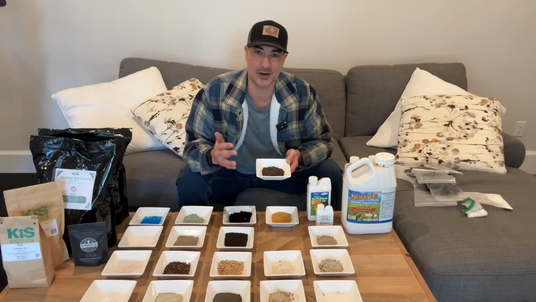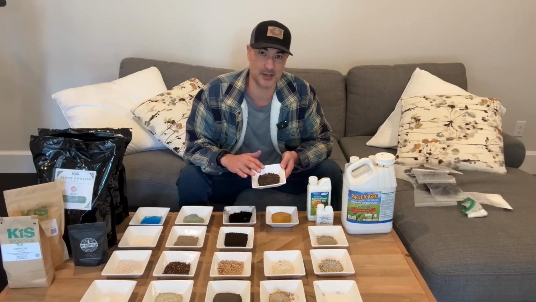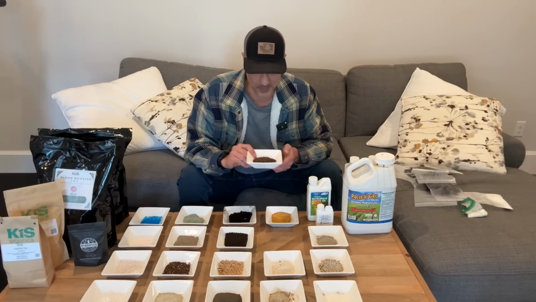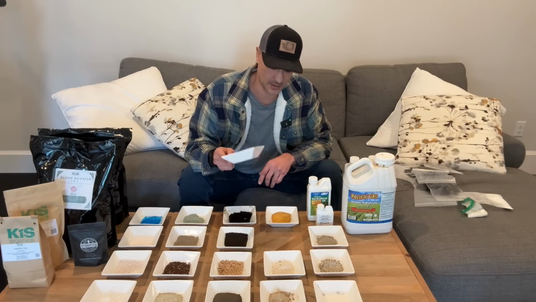Molasses is also sticky, it's hard to deal with. This is just much easier, and so that's one of the other reasons that we really like it. So that's the microbe catalyst that we produce.